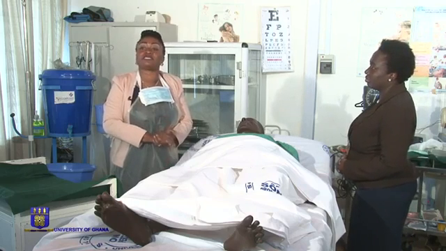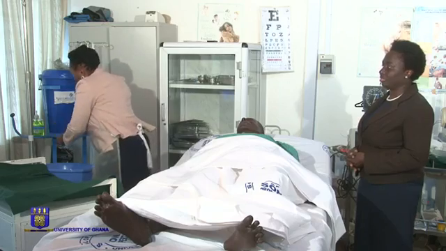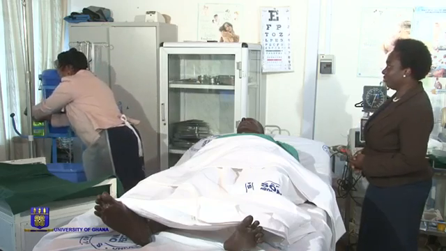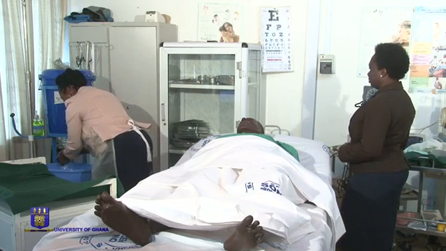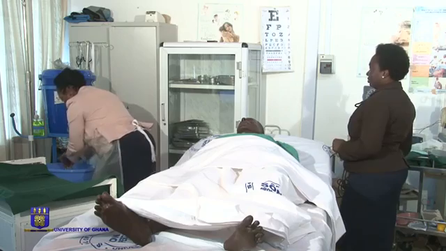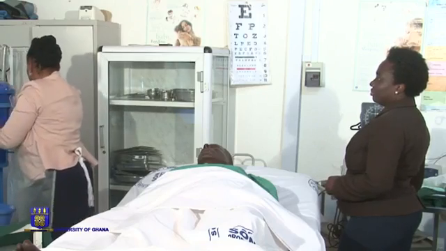So after the procedure is explained, the next step is to wash the hands thoroughly, paying particular attention to the nail bed, in between the fingers and the palm of the hand.